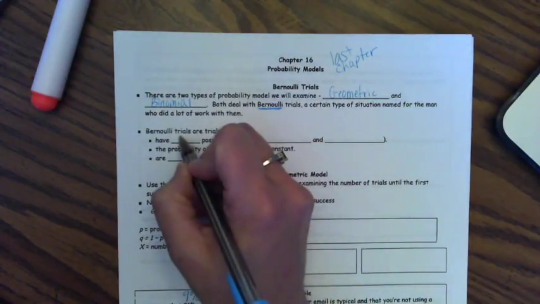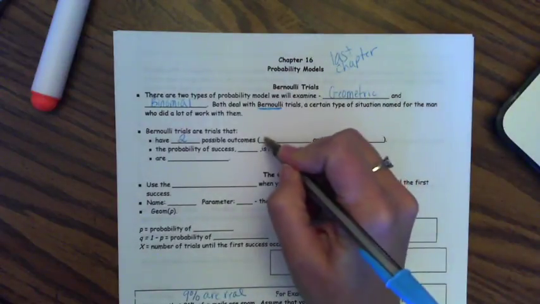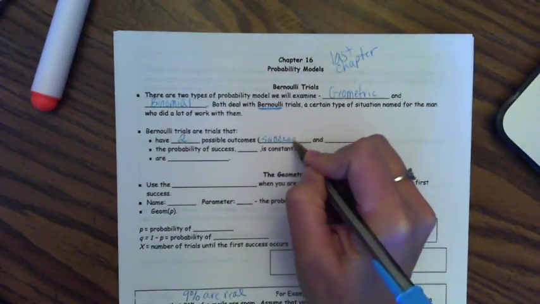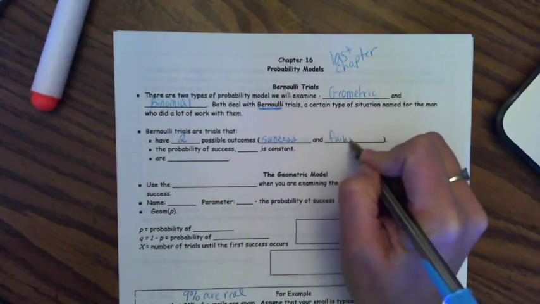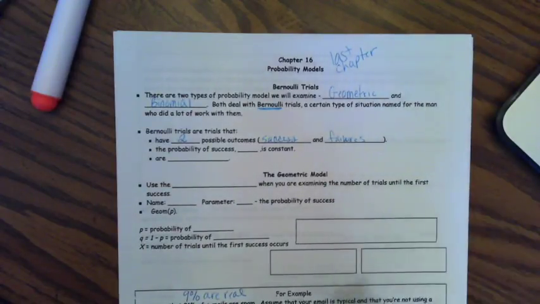Bernoulli trials have 3 requirements. 1, they have 2 possible outcomes. We call these success and failure. Now guys, there could be more than 2 outcomes, but when you're only interested in one, we call that outcome a success, and we call everything else a failure. So for example, when we get to the light, if it's red, green, or yellow, there's 3 outcomes. But I can consider it Bernoulli trials by thinking, well, I'm just interested in getting a green. So green is a success and not green is a failure. So you kind of clump all the others together.